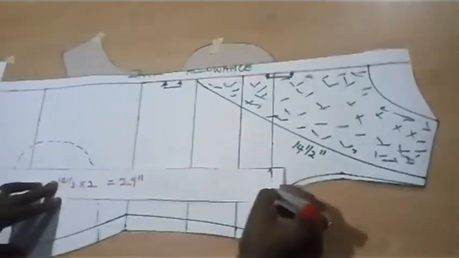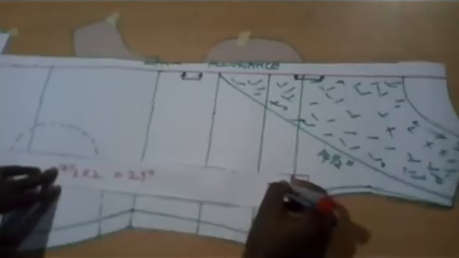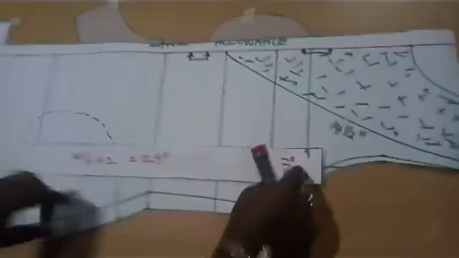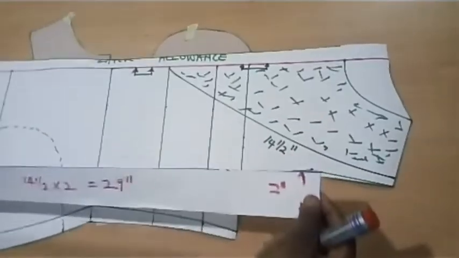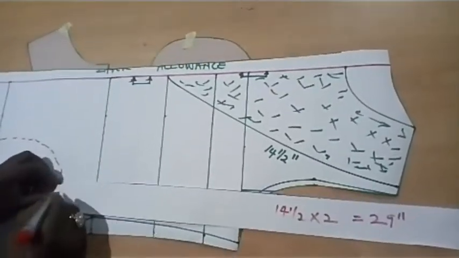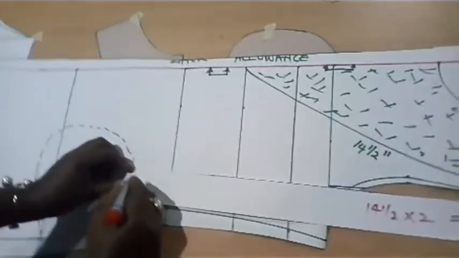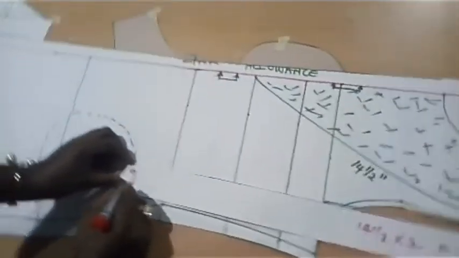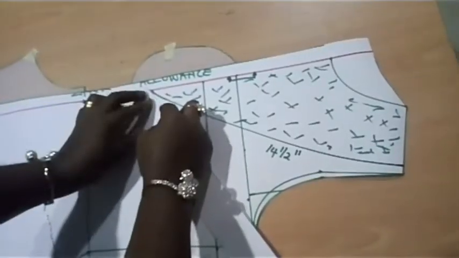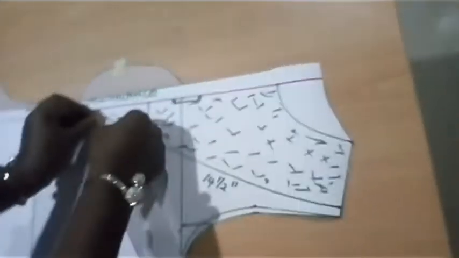So the length of this paper is 29.5 inches, and the width of this paper is 2 inches. Okay, so this is 2 by 29 inches. And at this point I'm going to cut it on fold. When cutting on my fabric, I'll be cutting on fold. Okay, so what do I mean? I'll fold my fabric and I'll cut this strip, and one part of this strip, that is where I'll have my pleating.